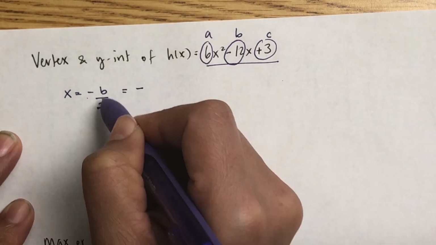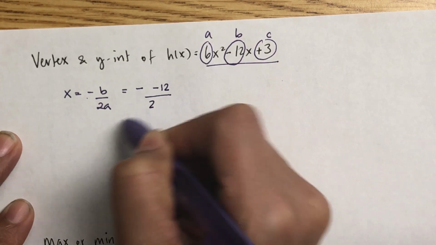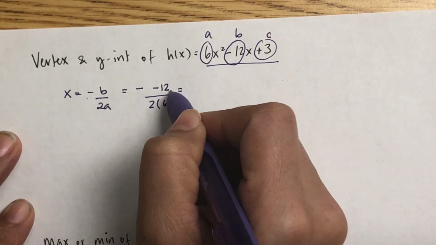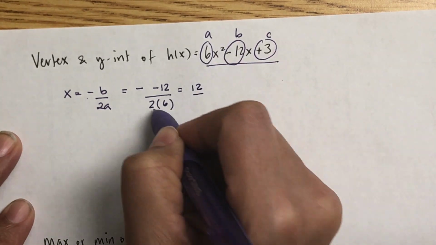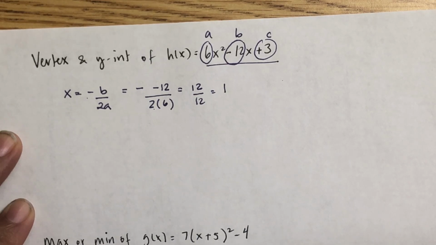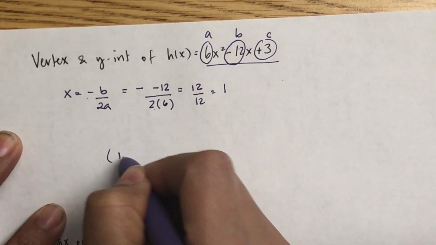So it goes minus b, which is negative 12, over 2 times a, which is what? 6. So that's going to be a negative, and a negative is a positive 12. 2 times 6 is 12, so that means x is equal to 1. So the x value is going to be 1.